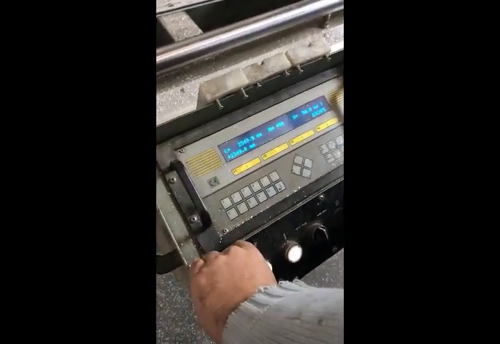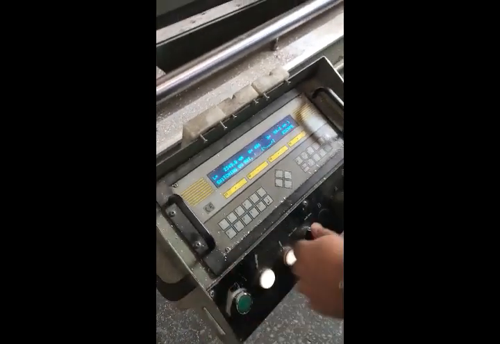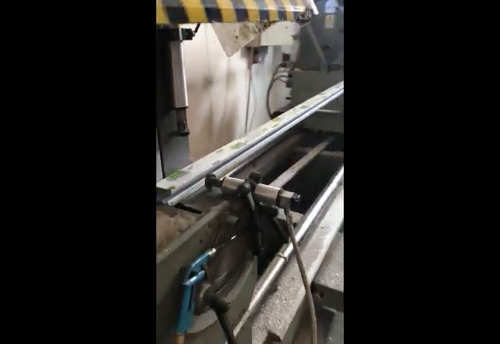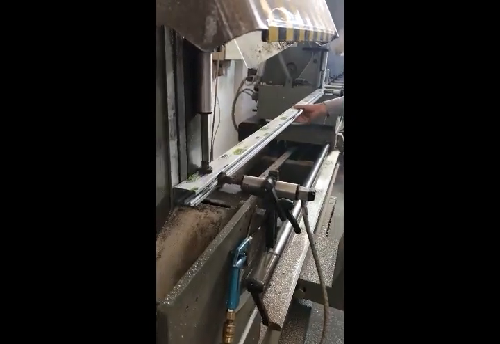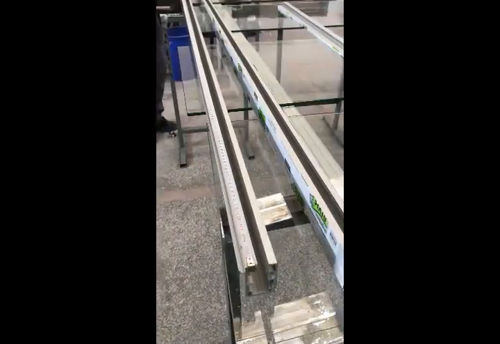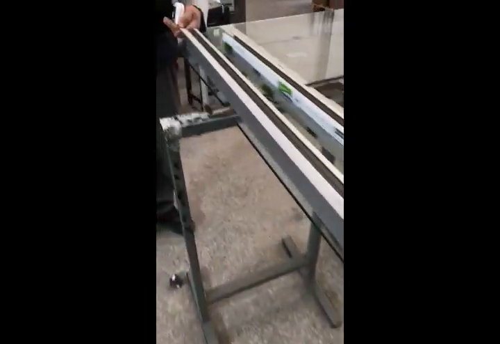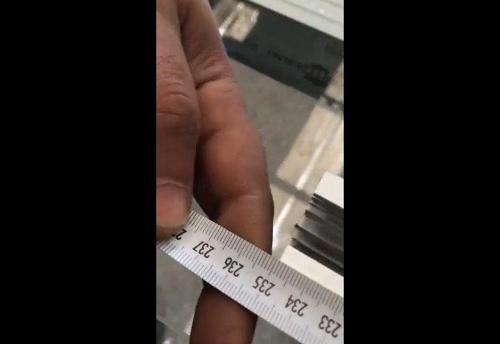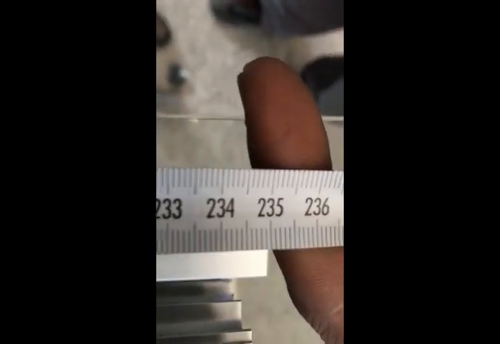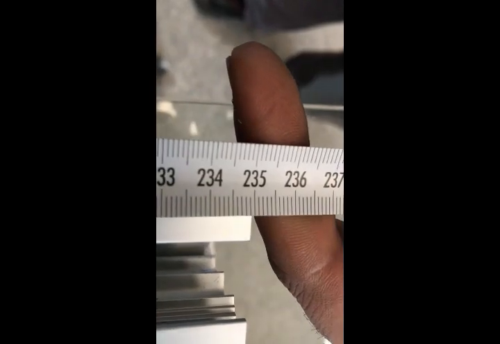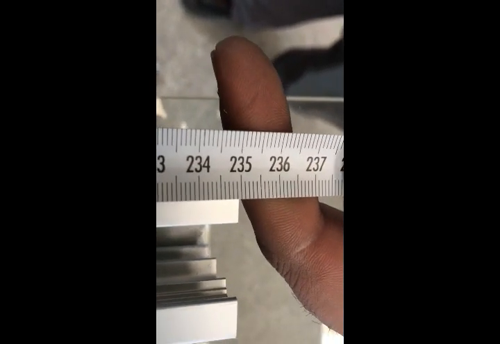We use the same size, the same height, same size for it. So, as it is written, the size is like this.